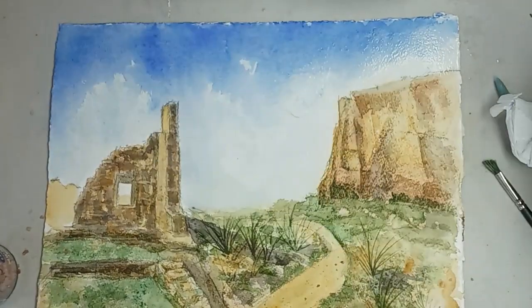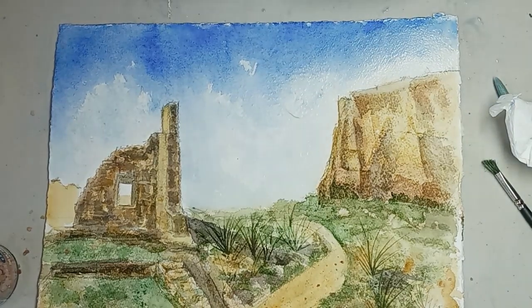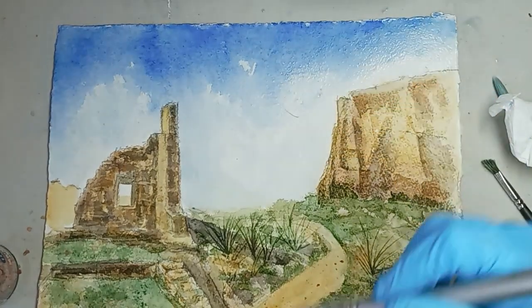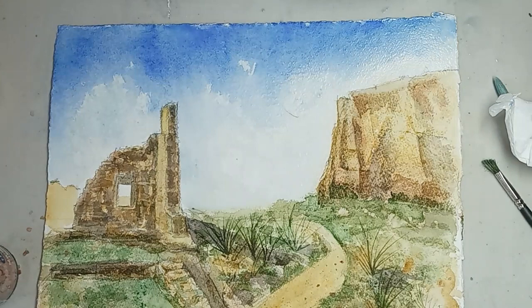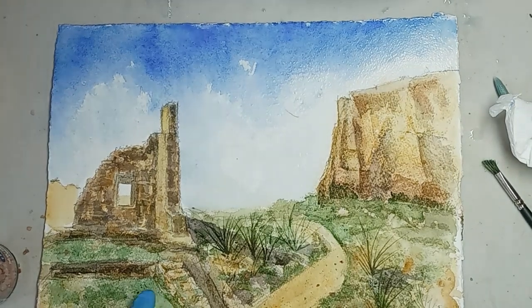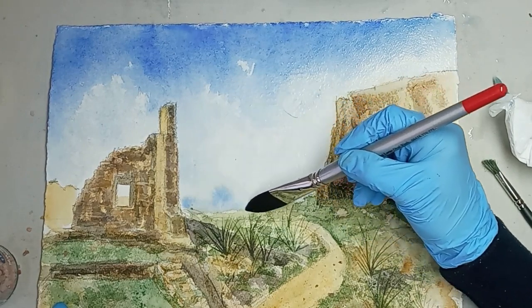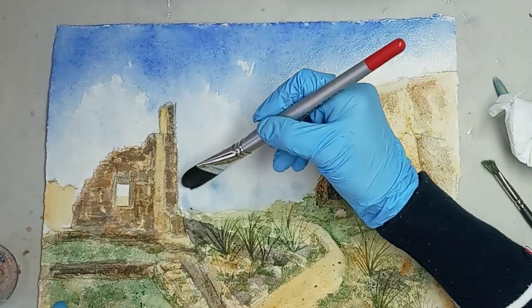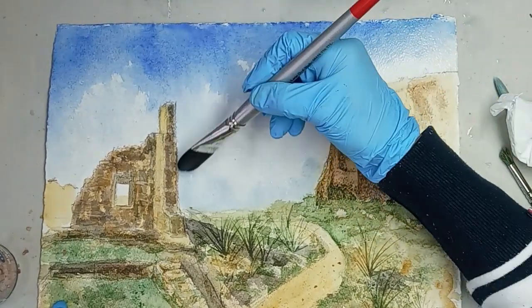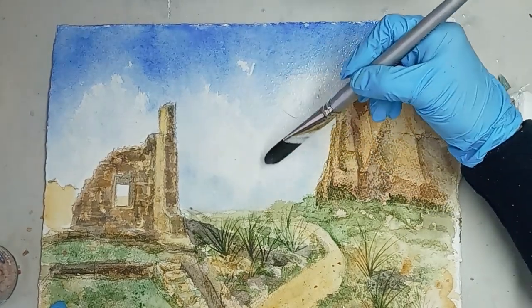I'm just moving the paint slowly. And I decided on the fly here to add some blue near the horizon line.